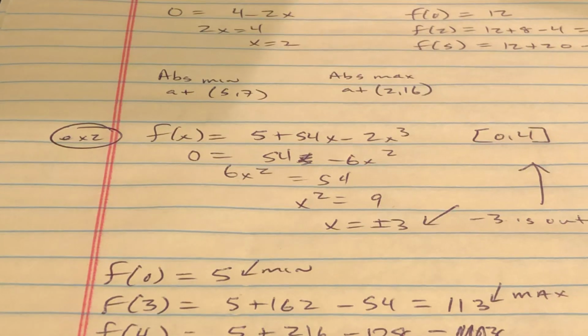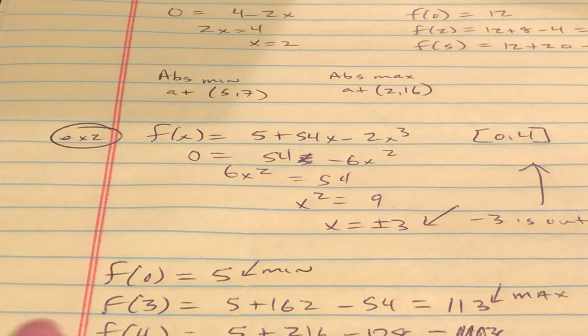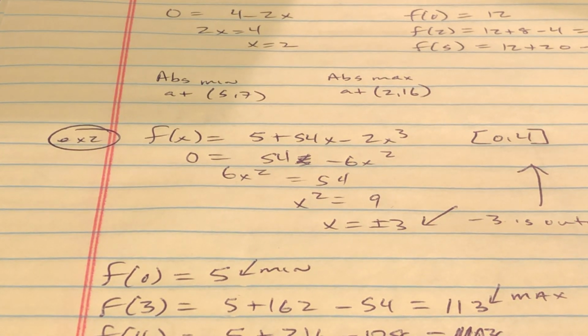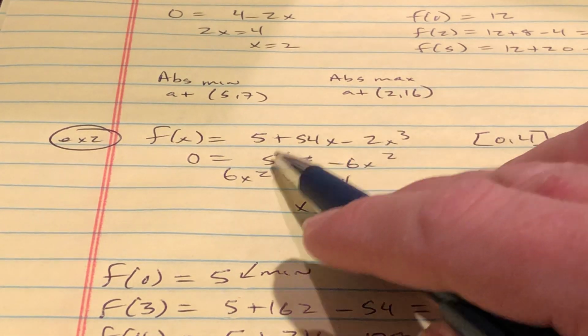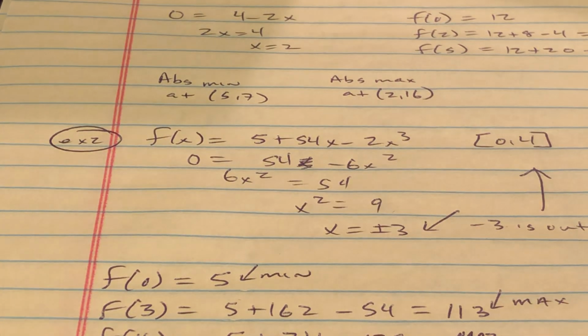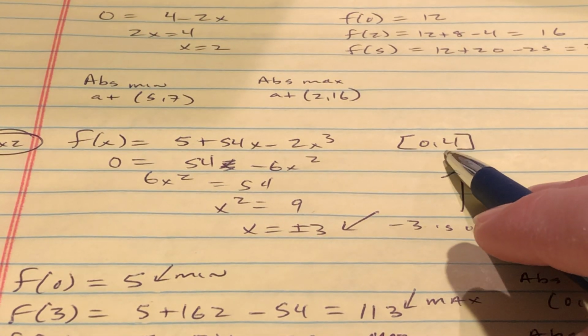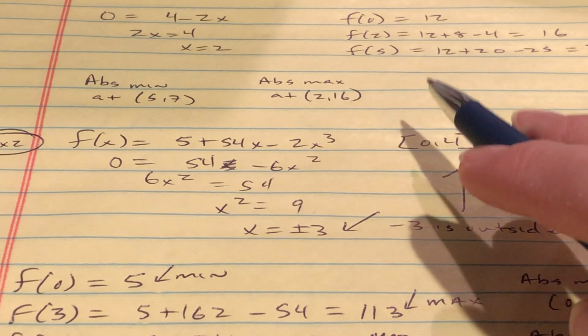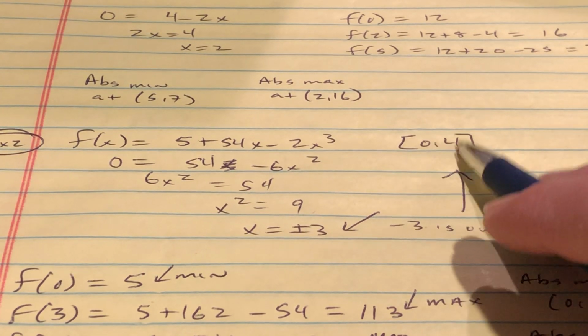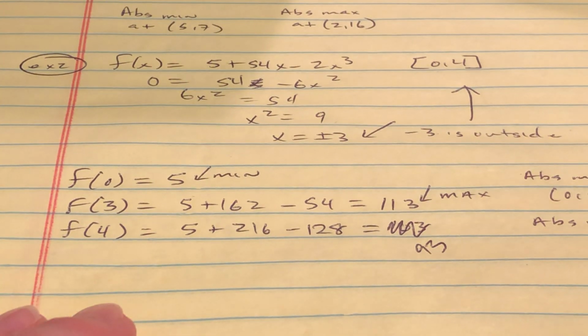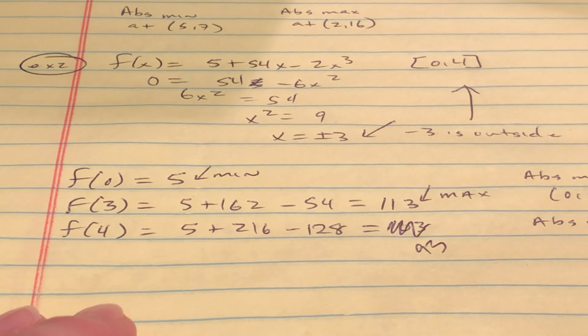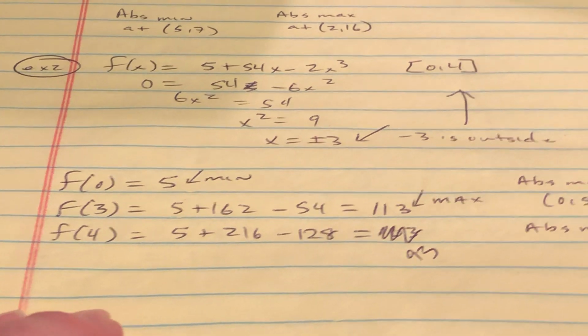Number 2, f of x is 5 plus 54x minus 2x to the third. Take this derivative, set it equal to 0. 6x squared is 54. X squared is 9, x is plus or minus 3, but negative 3 is outside that interval. So the critical value that works there is going to be 3. I need to figure out what f of 0 is, f of 3, and f of 4, which I have done there. My absolute min is 5. My absolute max is 113.